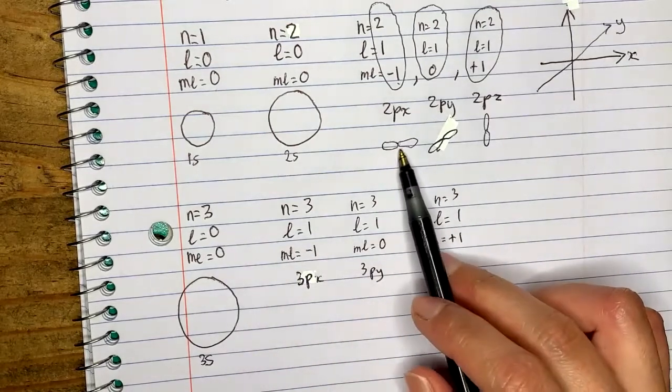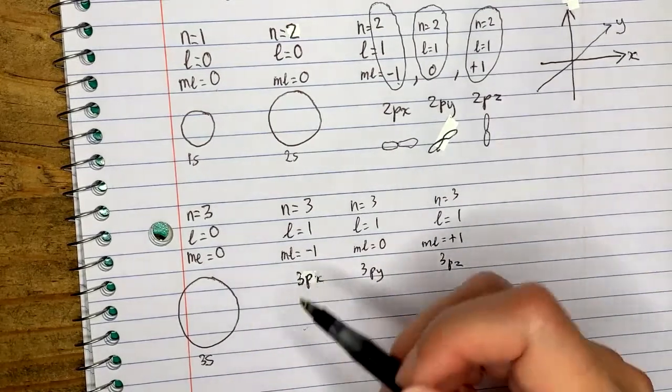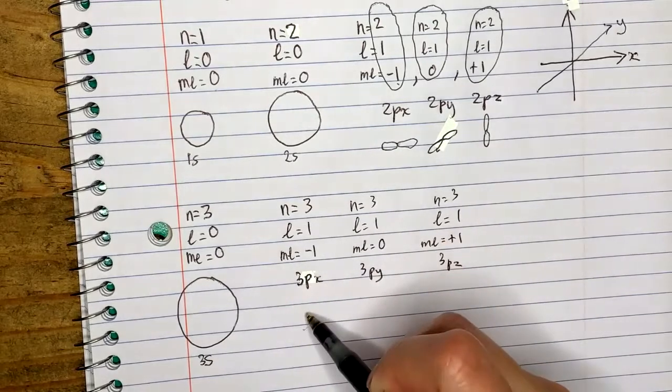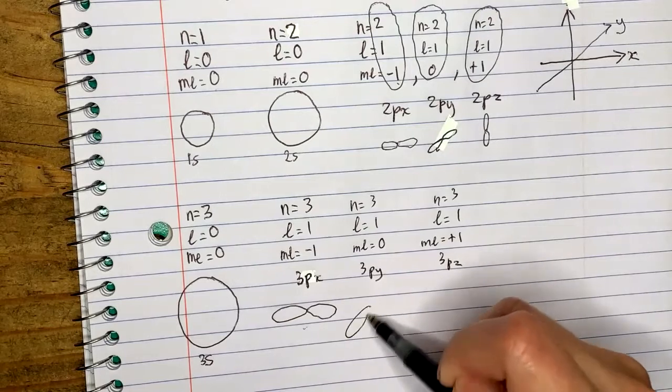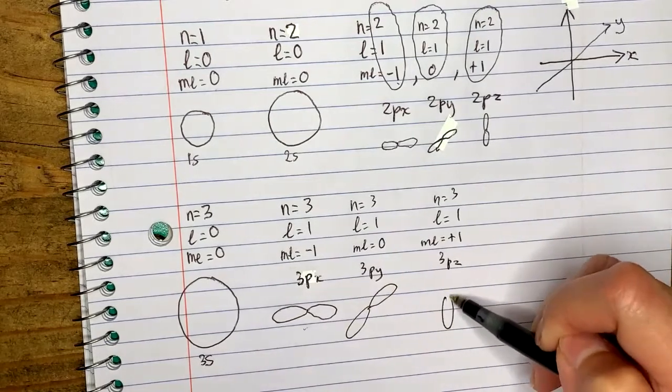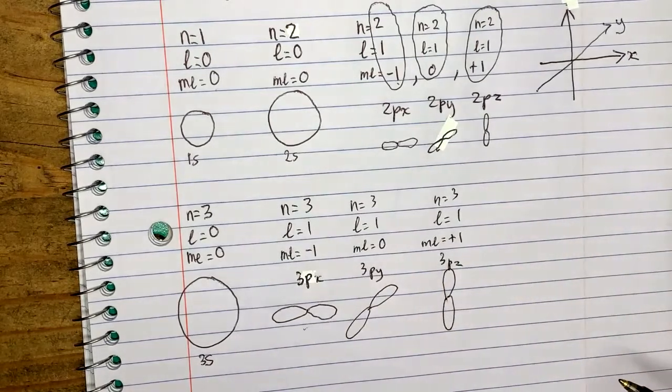So the difference between this guy and that guy is this one's bigger. So I'm going to draw it a little bigger if I can. I hope that's bigger. And then the y is bigger. And then the z is bigger. Okay? And then let's go to the next level.